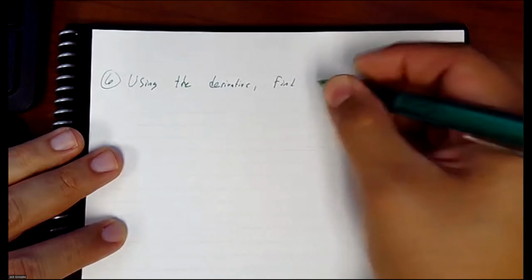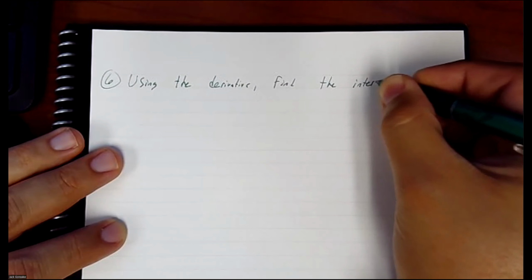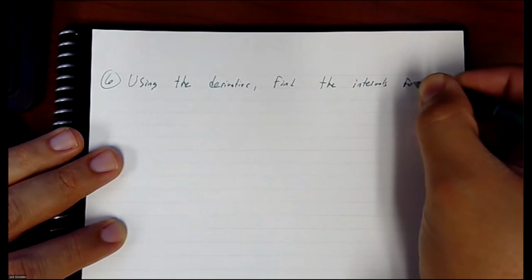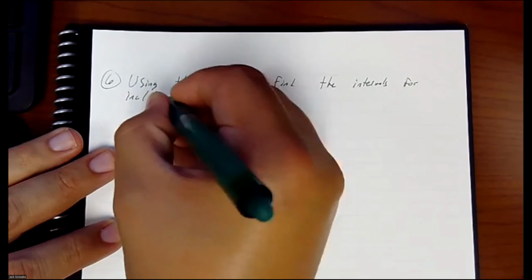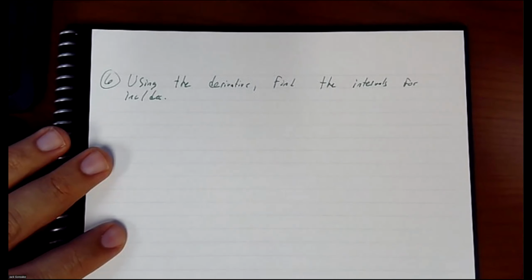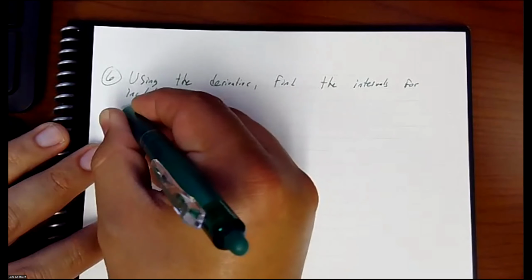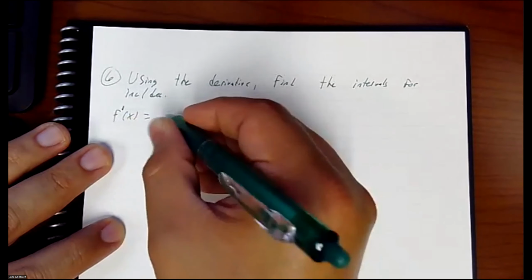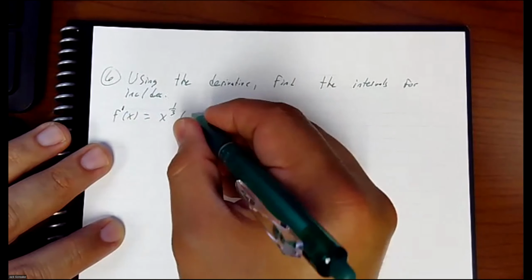Using the derivative, find the intervals for increasing/decreasing. The derivative that was given is x to the 1/3 times x minus 6.